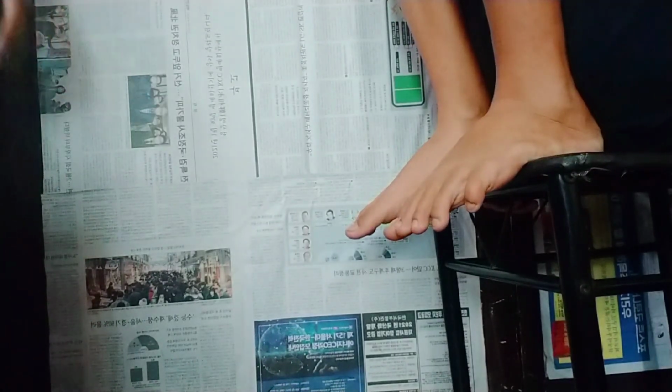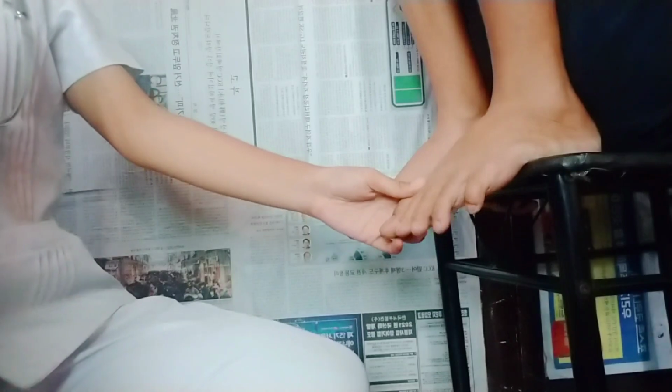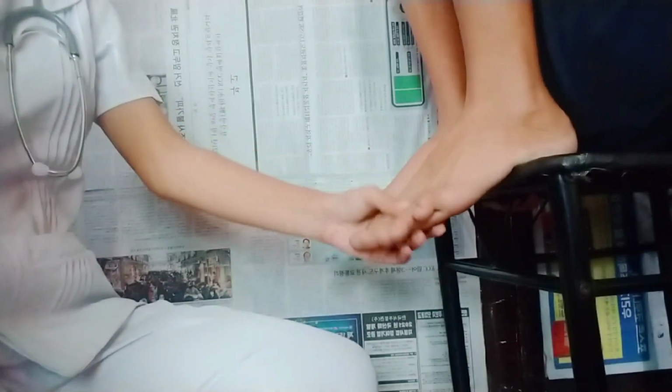So, that's it, and then we can now proceed to the last of our assessment in the back and extremities of the musculoskeletal. So now we are going to inspect and palpate the toes, the ankle and the feet of our patient. We can see that it is symmetrical.